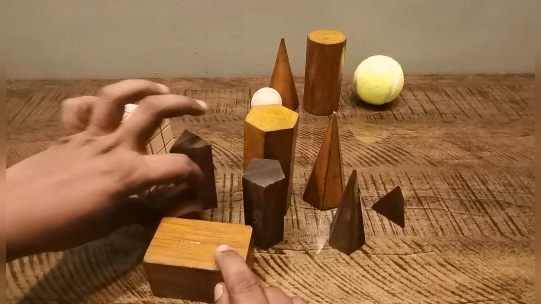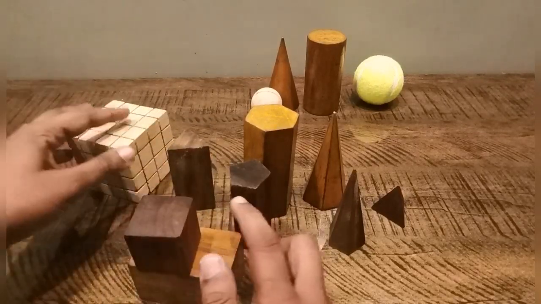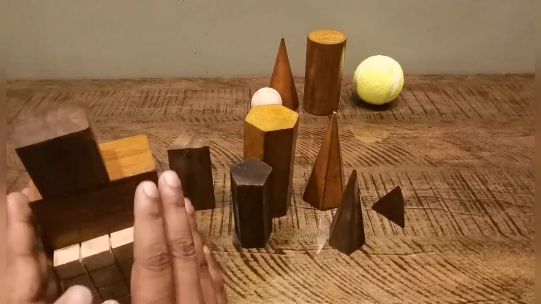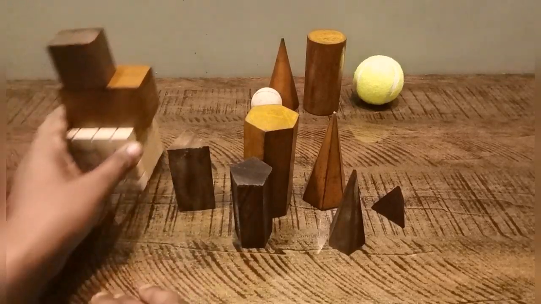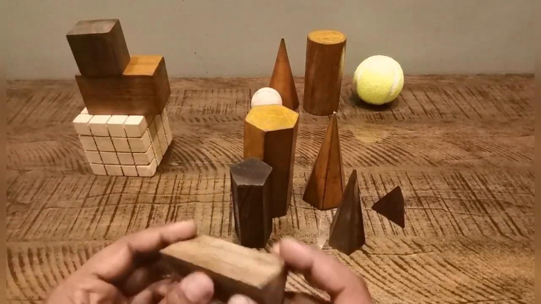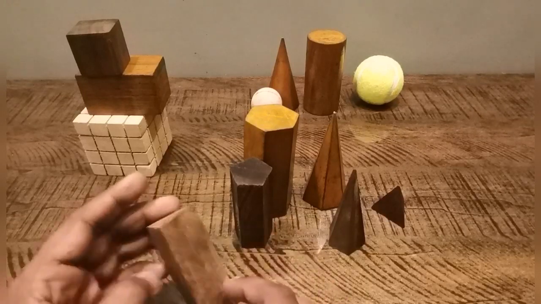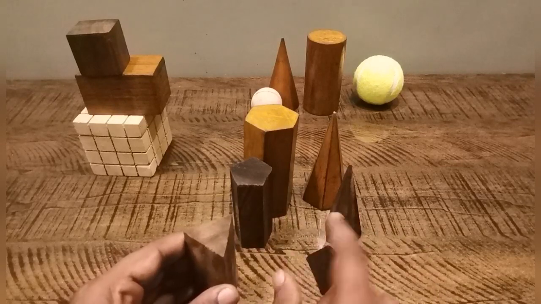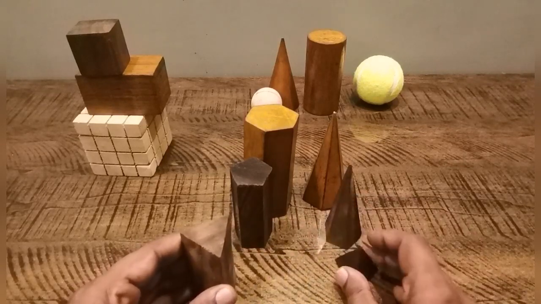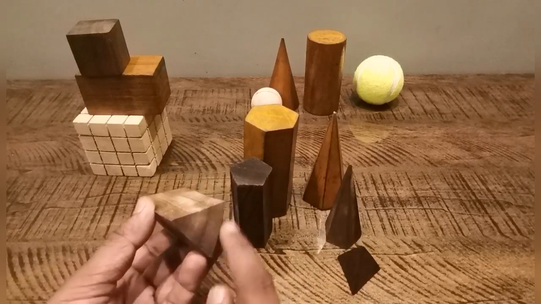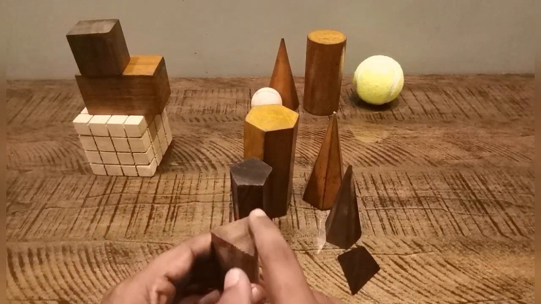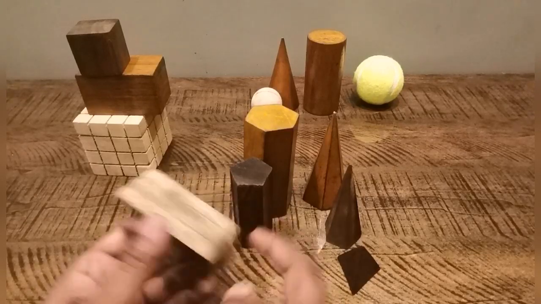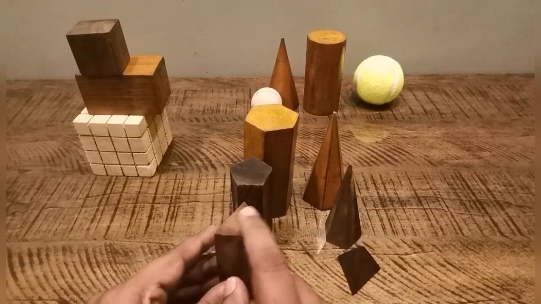So this cuboid, this cube, all are nothing but quadrangular prism. Now if you check over here, at the bottom we have a triangle, but at the top we do not have a tip in this manner, right? So this diagram over here is a triangular pyramid, but over here, although it is also a triangle, as we have a flat portion at the top with the same base, triangle, triangle, we have to name it as a triangular prism.